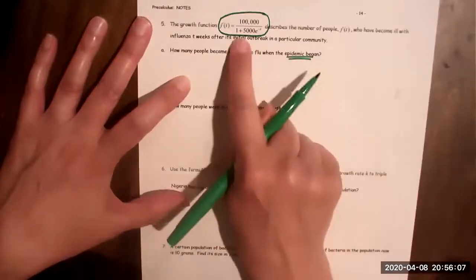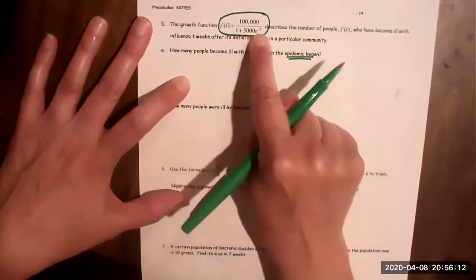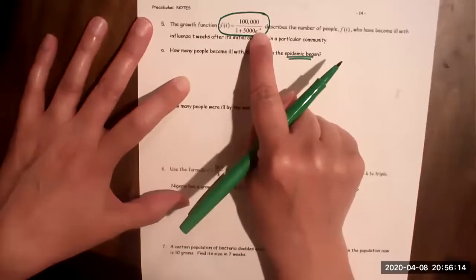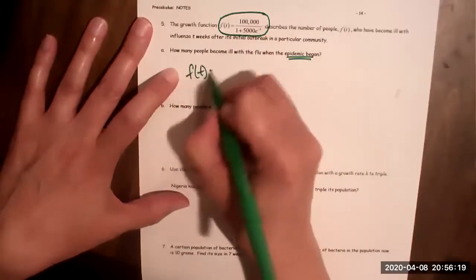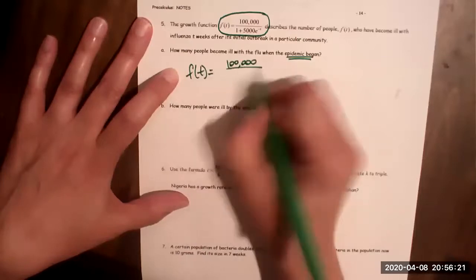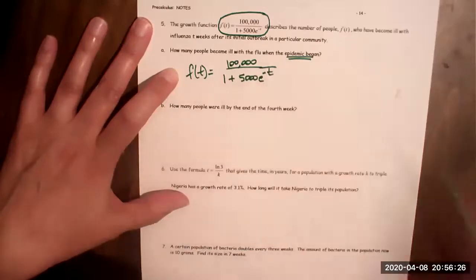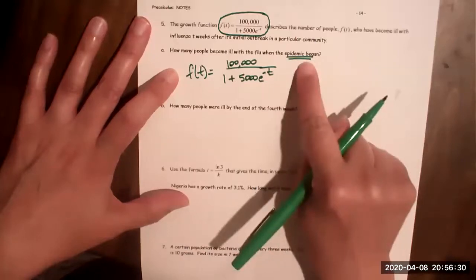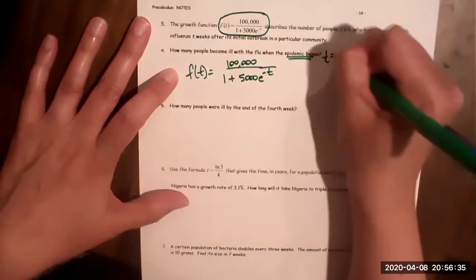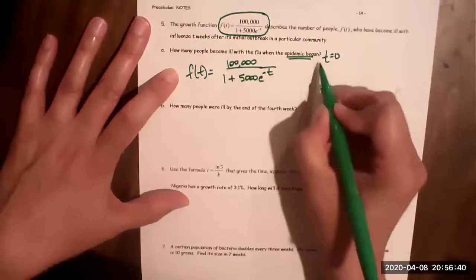So we need to look at what we have up here. We have 100,000 over 1 plus 5,000 e to the negative t. If you don't have notes in front of you, this formula is 100,000 over 1 plus 5,000 e to the negative t. So t is time. When the epidemic began, that's going to be when t is 0. So always your starting point is going to be at t equals 0. So all you have to do is plug in 0 right here.